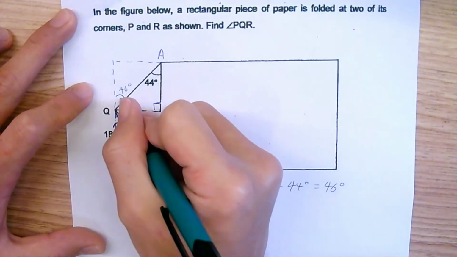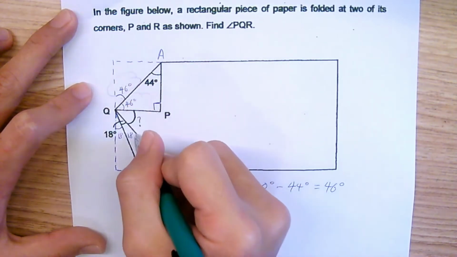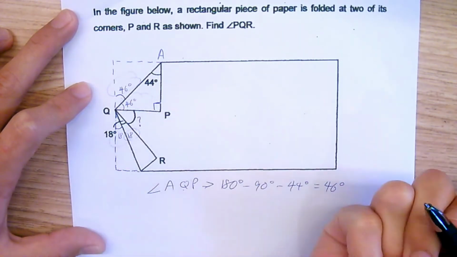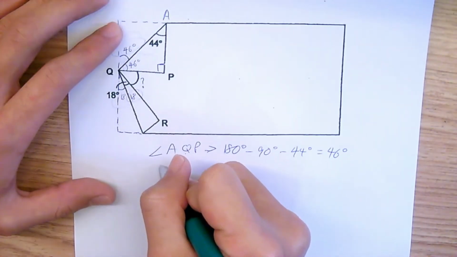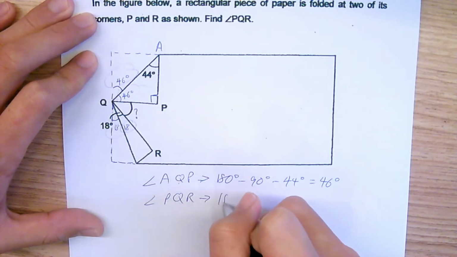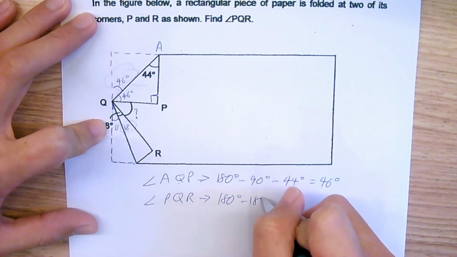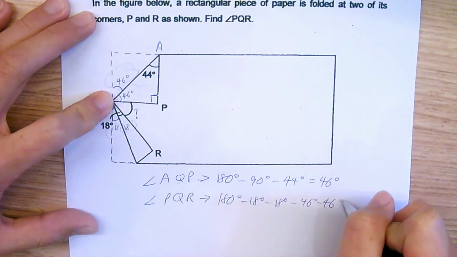And this angle is the same as this angle because it's folded. Now that you have 46, 46, 18, 18, can you find the question mark? Easy, right? So angle PQR would be 180 minus 18 minus 18 minus 46 minus 46.